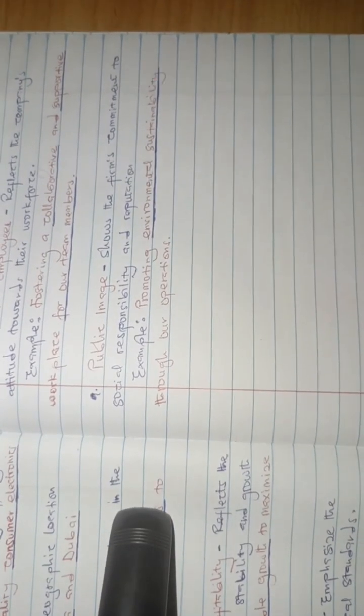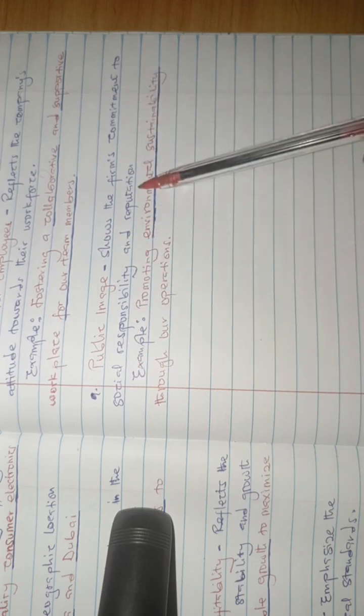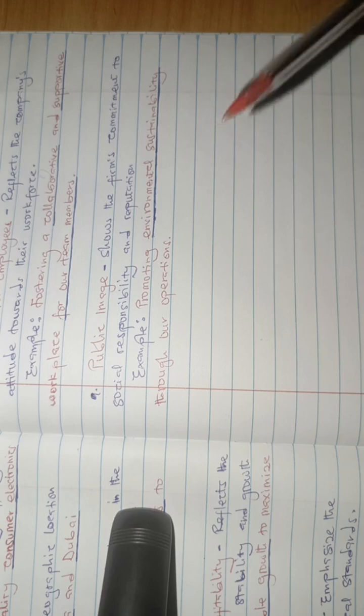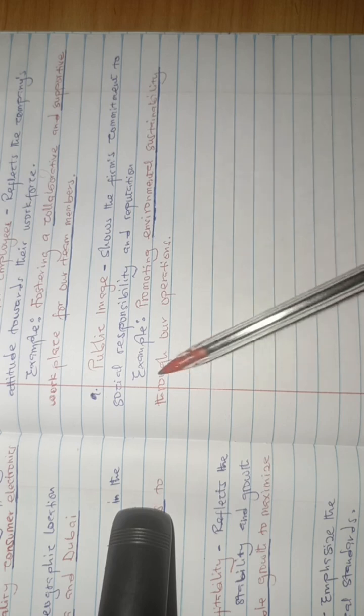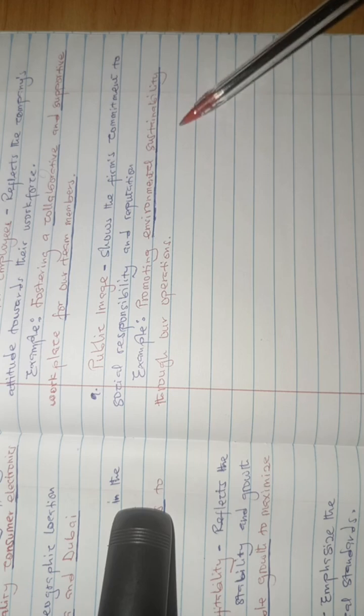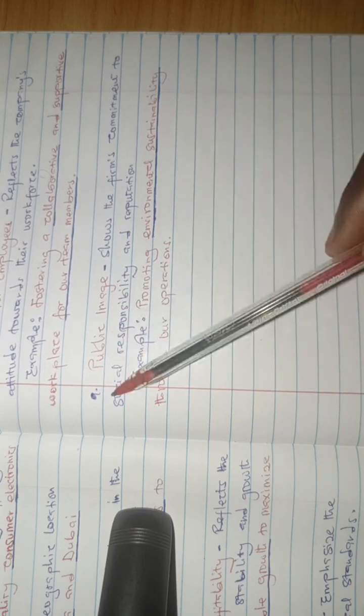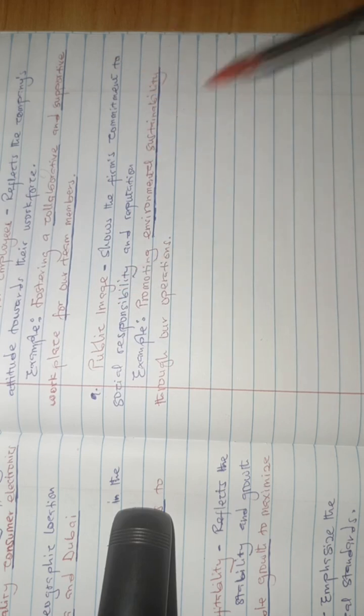All right. Then the last one, which is the public image, or concern for public image. It shows the firm's commitment to social responsibility and reputation. An example is "promoting environmental sustainability through our operations." So through their operations, they are promoting environmental sustainability. If you see anything of this similar sort, then you should know that they are talking about public image.